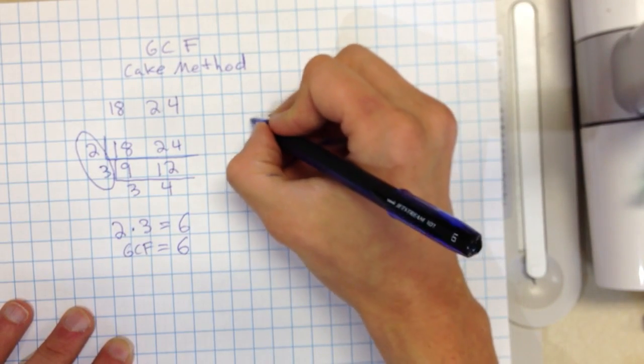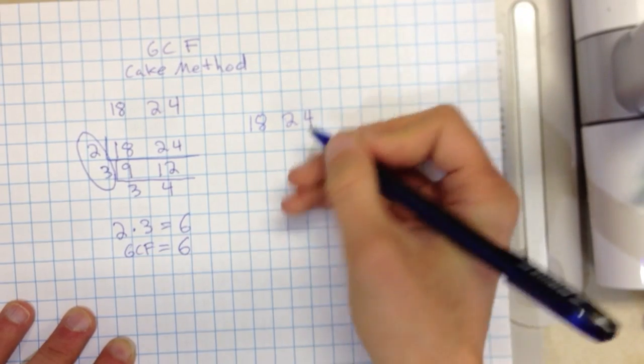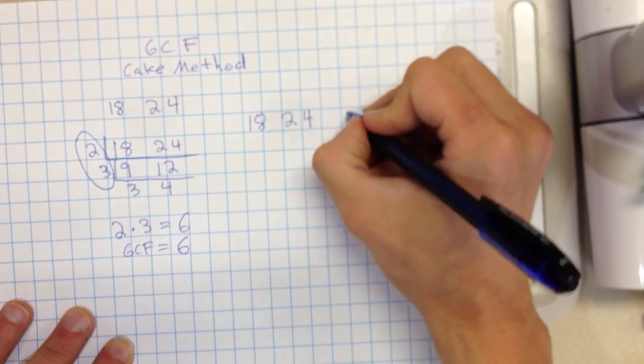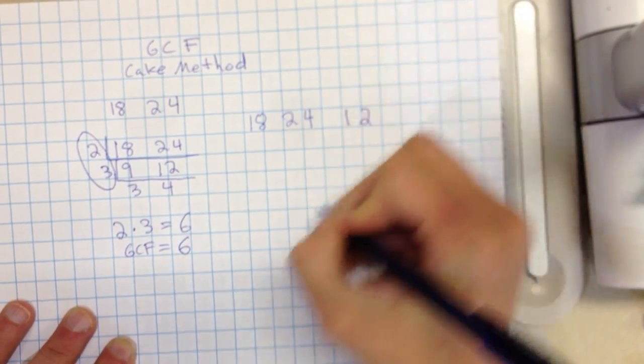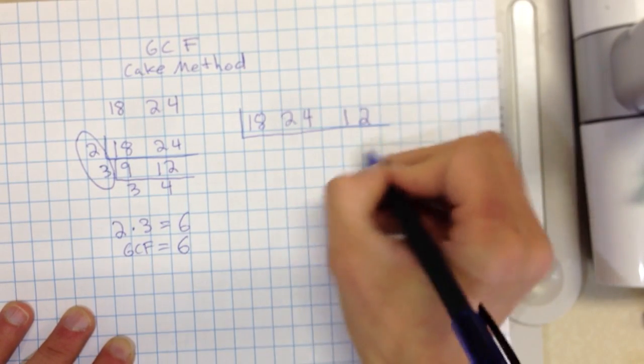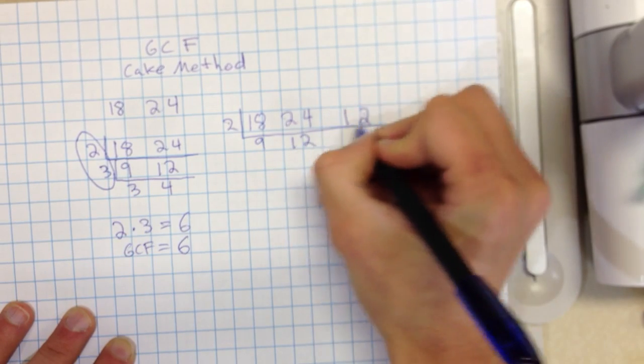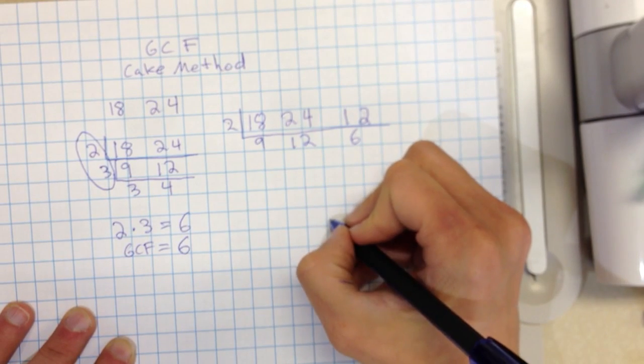So if I had, like my last example, 18, 24, and I did 8 last time, but let's do 12, just to make it a little different. I could draw my line and think, what can I divide them all by? 2 would give me 9, 12, and 6.